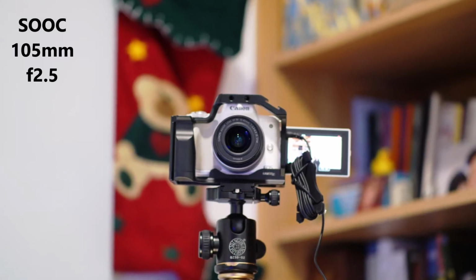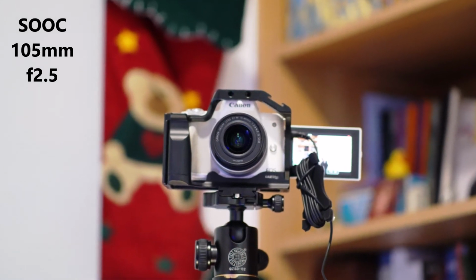Oh, quick and easy this thing is to focus. All right, 1, 2, 3. All right. So that is, again, the real life from here to there.